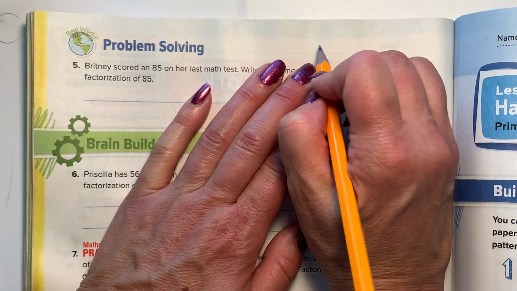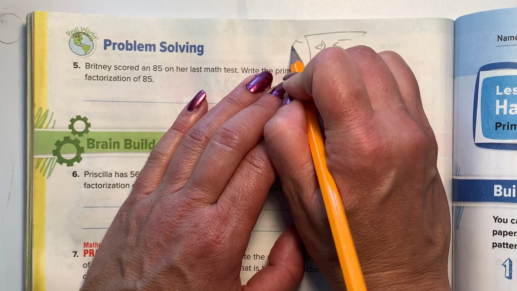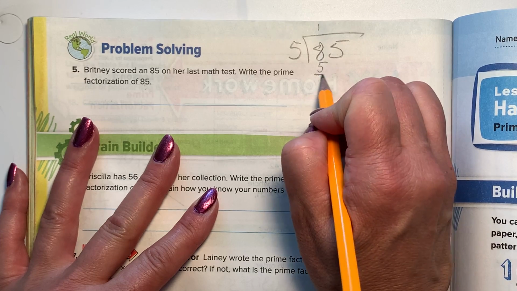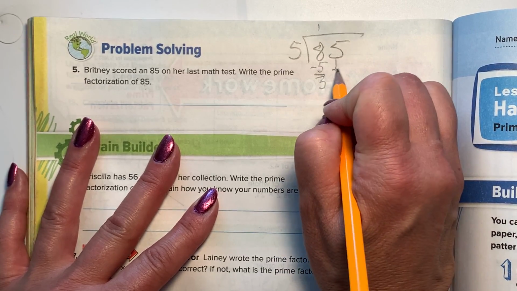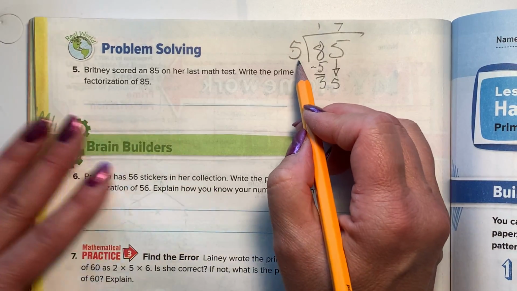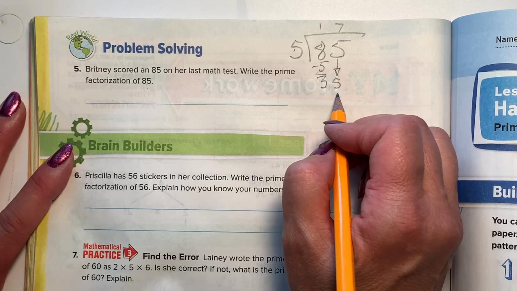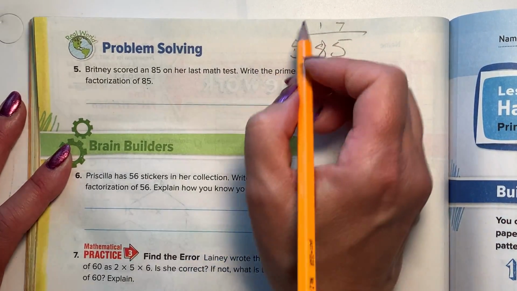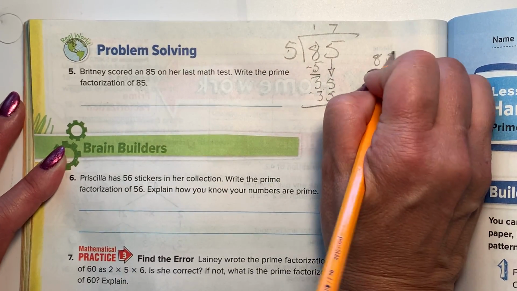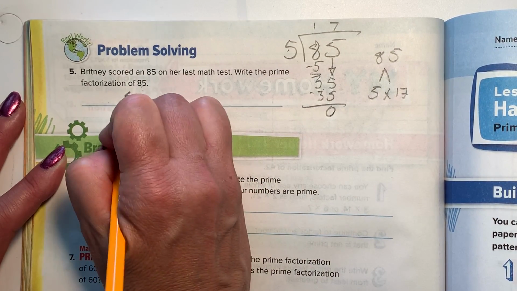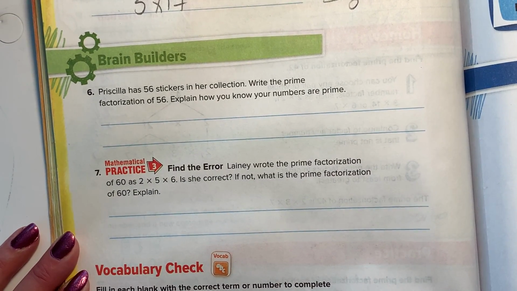So I'm betting we can do 85 divided by 5, shall we? 5 will go into 8 one time. 1 times 5 is 5. 8 minus 5 is 3. Bring down the 5. 5 will go into 35 7 times. Don't you just love when I get the answer? 7 times 5 is 35. Okay, so there's our two factors. So we can say 85, the factor tree, is going to be 5 times 17. And write it from littlest to biggest. And that's our answer.